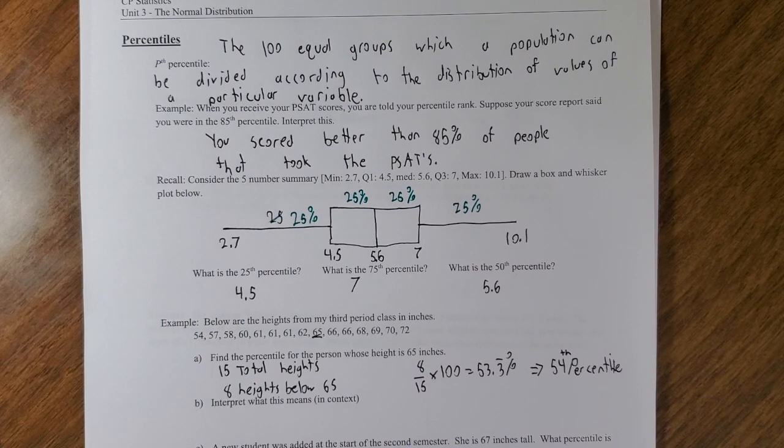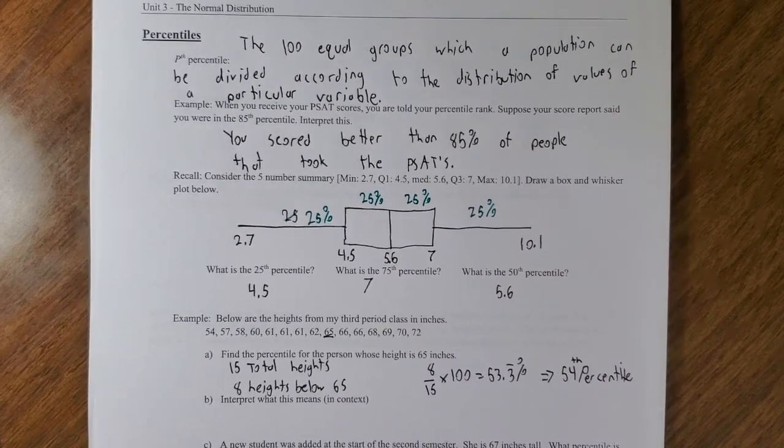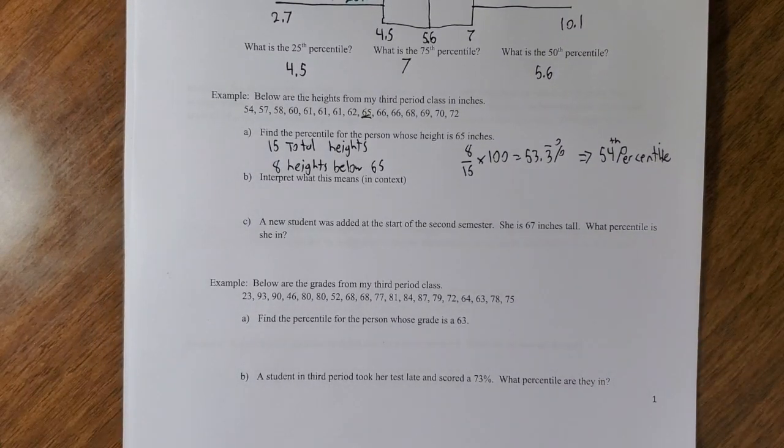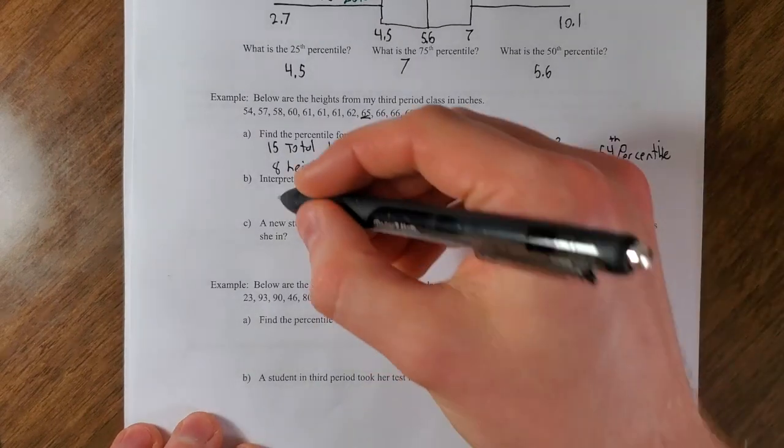So everything that falls below that 65 represents 54% of our data. Now moving on, interpret what this means in context. Well, this person is taller than 54% of the class.